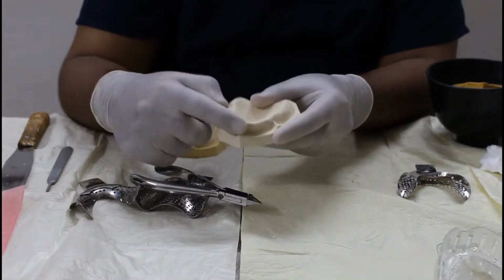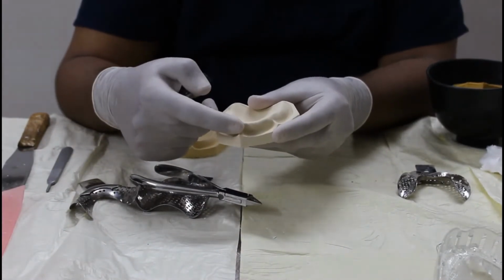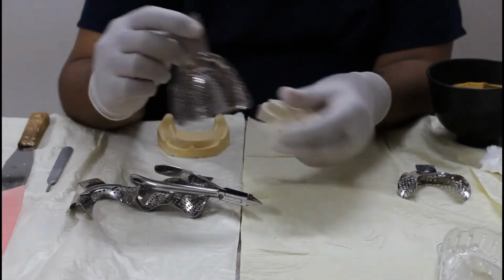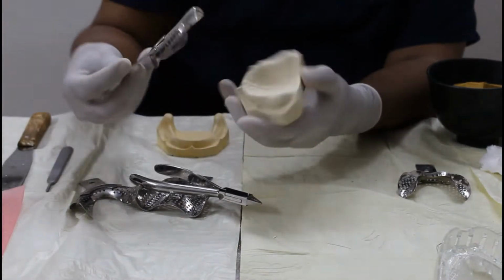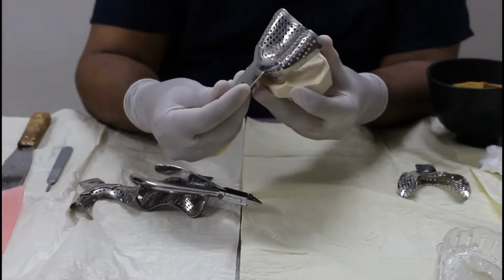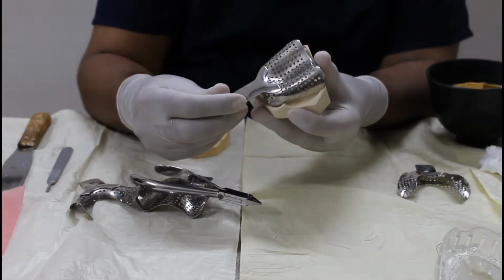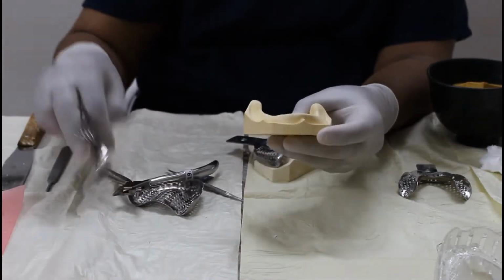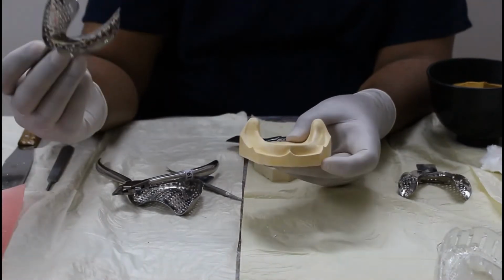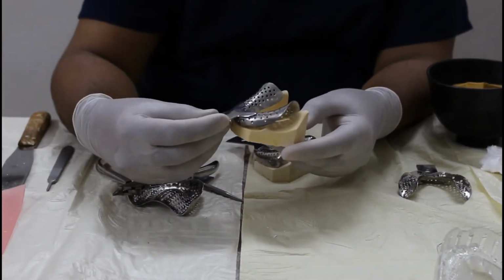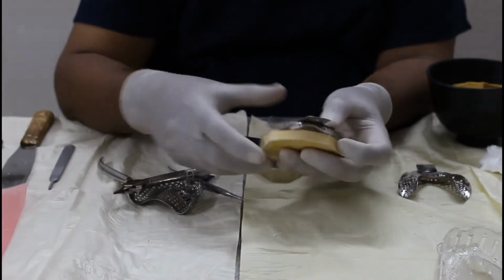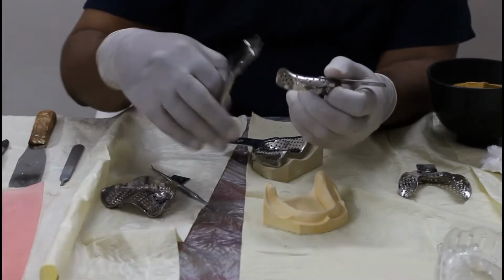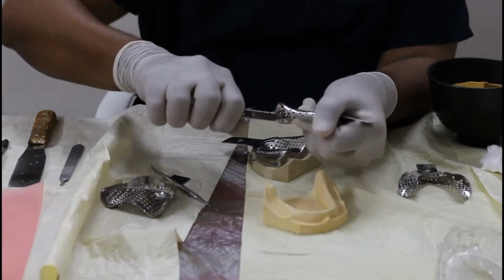In the center you will see one landmark. This is the labial frenum. In the tray you will find a groove. So this groove should coincide in the center and the tray should sit like this. Same way for the mandibular. Take the cast. This is the mandibular tray. Keep it in the center and put it. If you find that there is a gap here, you can take your orthodontic plier and you can just bend the tray.